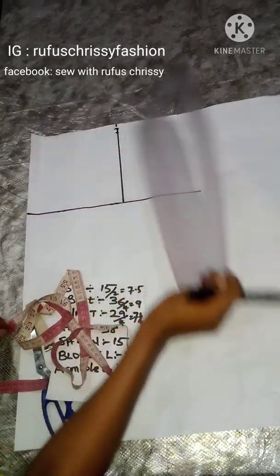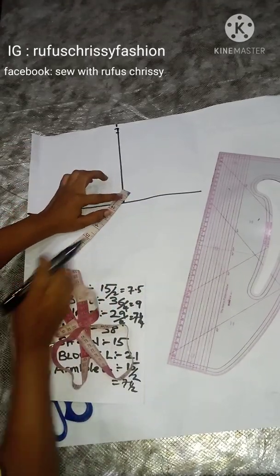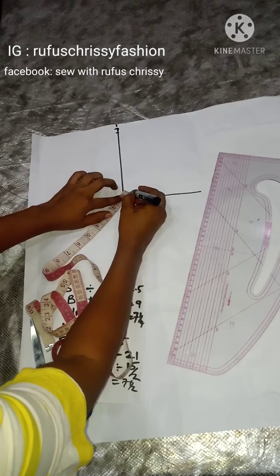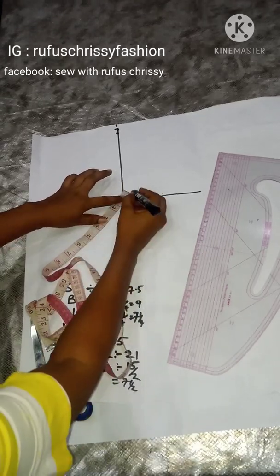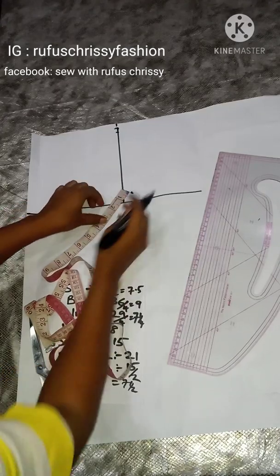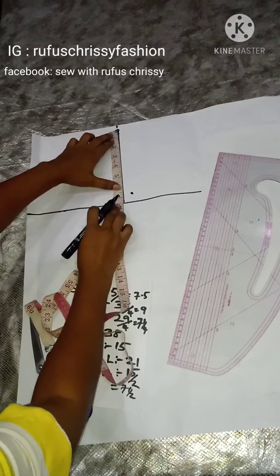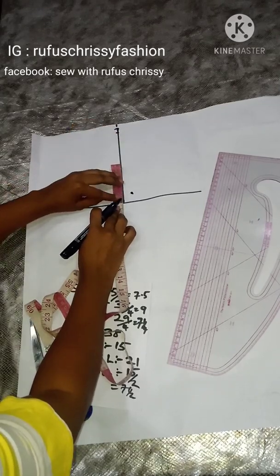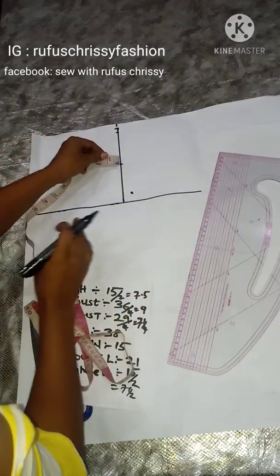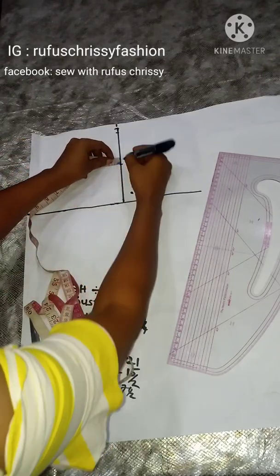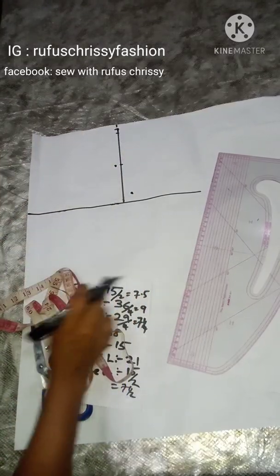Okay, so after that I'm going to be marking, going in 1 inch here, going in diagonally 1 inch for covering my armhole. Now whatever I have here, can you see 7.25? I'll be folding into 2, that is divided by 2, and mark out. After that I'm going to come in by half inch. I'm going in by half inch. That's half inch.